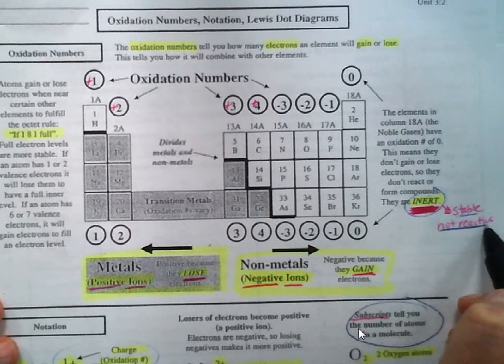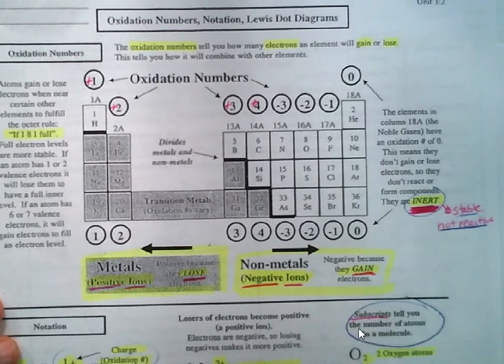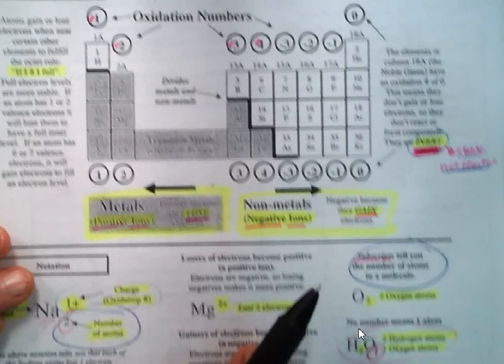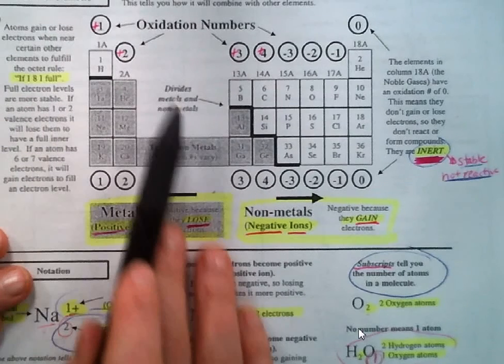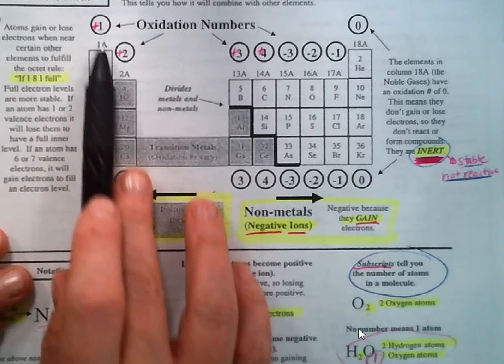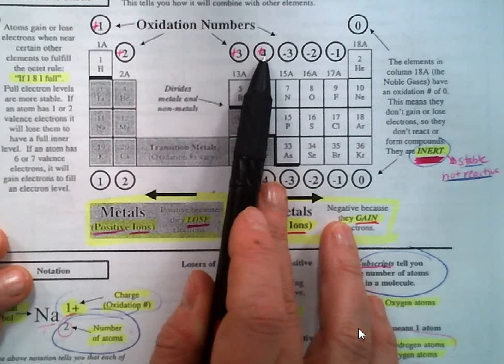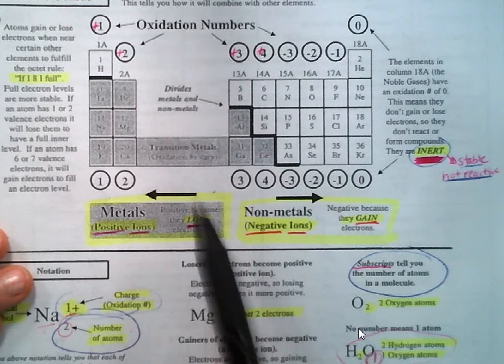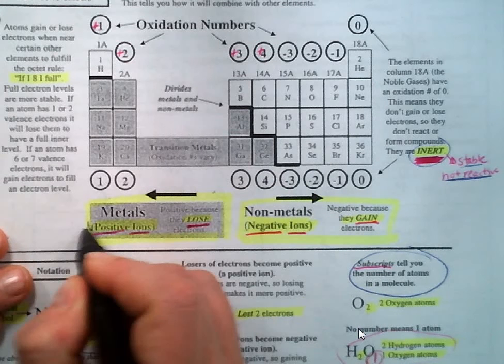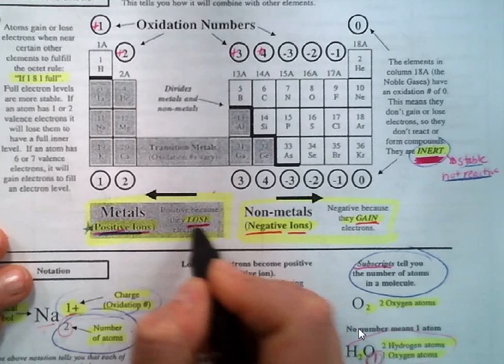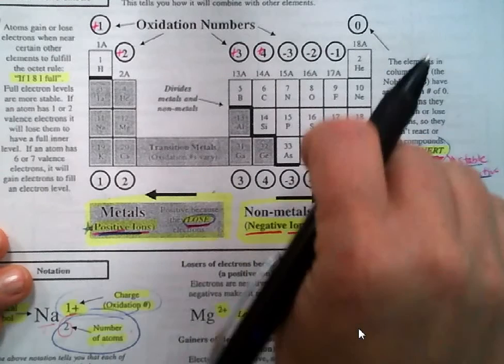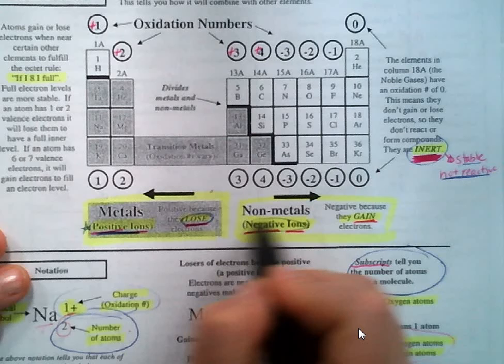We also pointed this out. So if you notice on the trend on the periodic table, these metals that are all over here are positive. Okay, so metals are always going to form positive ions right here. It's important because they're going to lose electrons. And then on the other side, this side of the periodic table, they're going to have negative ions because they gain electrons. They're pulling them to them.